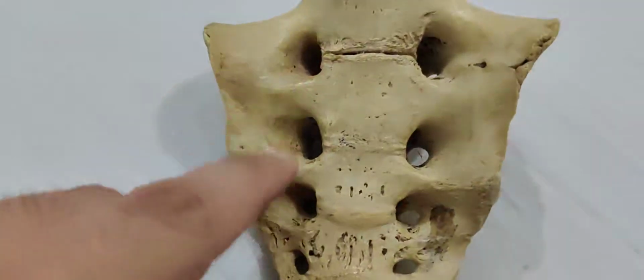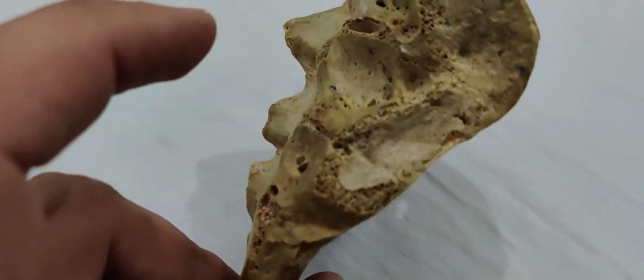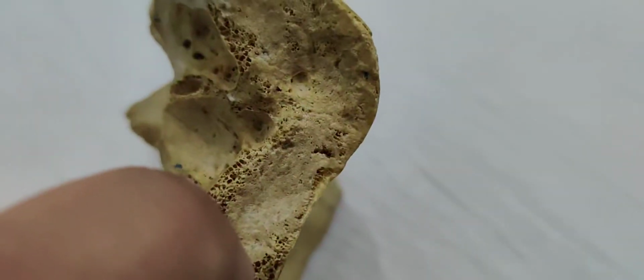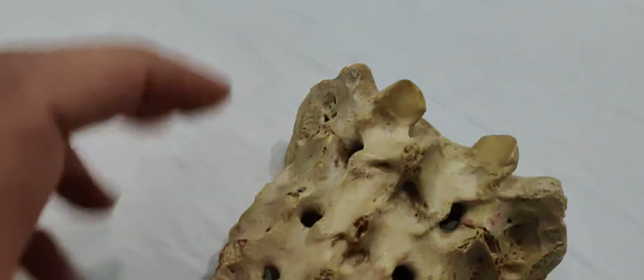Okay, piriformis is attached here. Then on the lateral aspect, we have already done, gluteus maximus and coccygeus muscles are attached, and in between, the sacrotuberous and sacrospinous ligaments are attached. On this rough pitted area behind the auricular surface, there is attachment of the interosseous sacroiliac ligament.